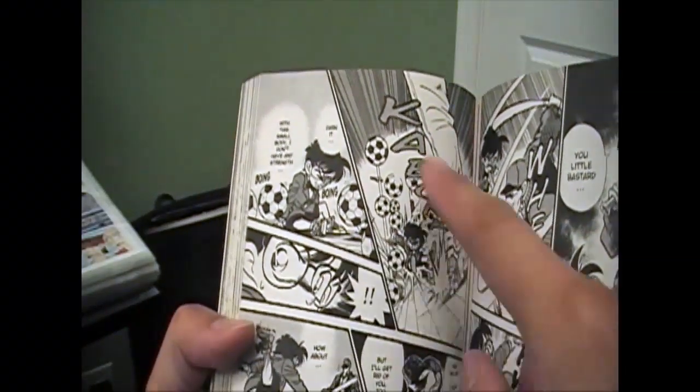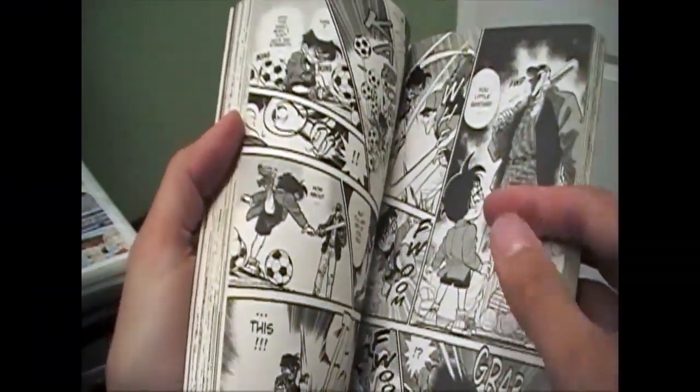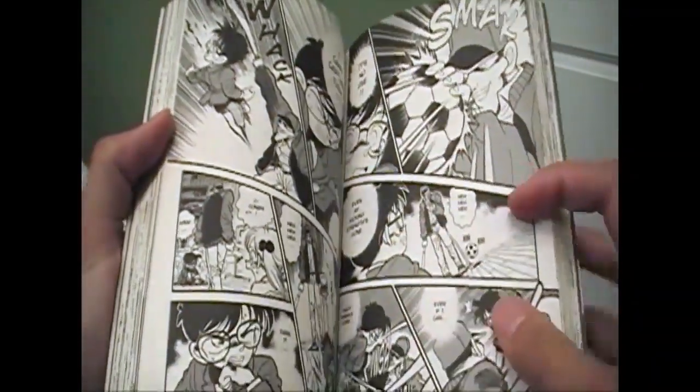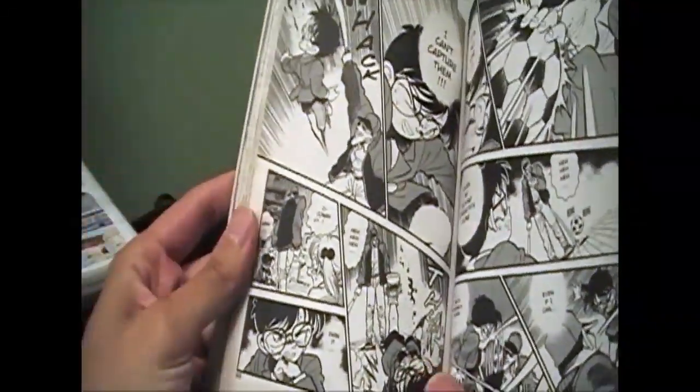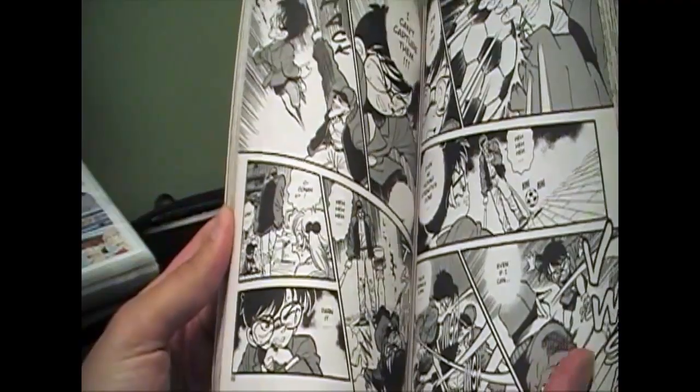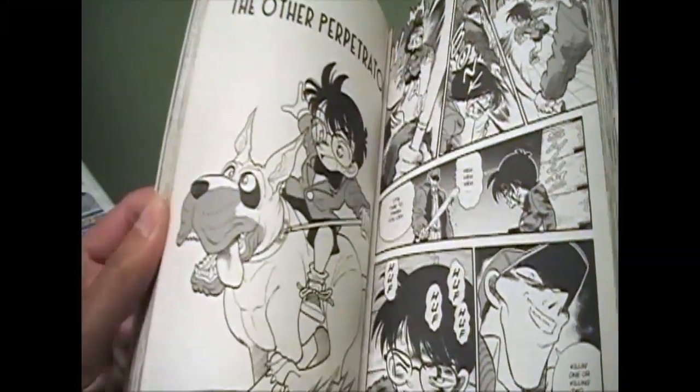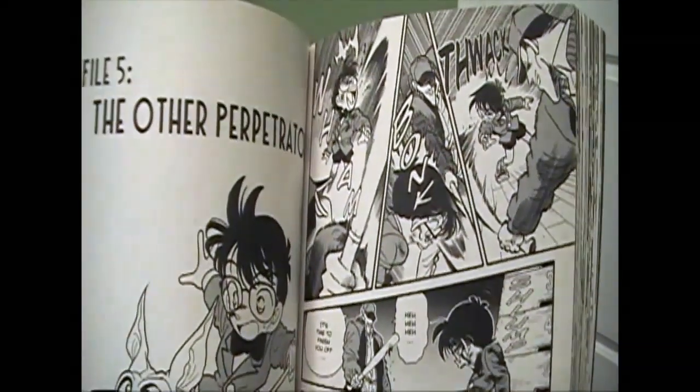Action panels. Dynamic panels. And this is where I get everything. This is the main influence. I first read this and I'm like, wow. This is how you do an action scene. And that's where I got it from.